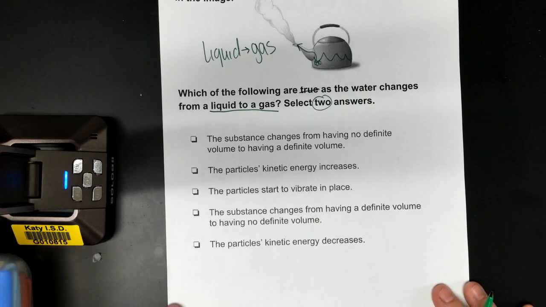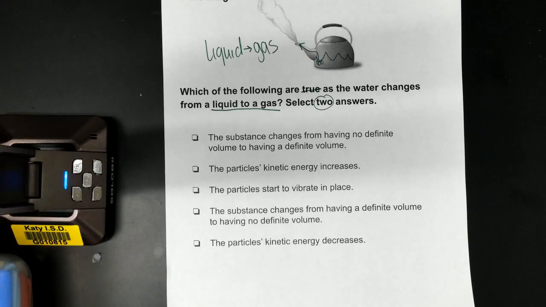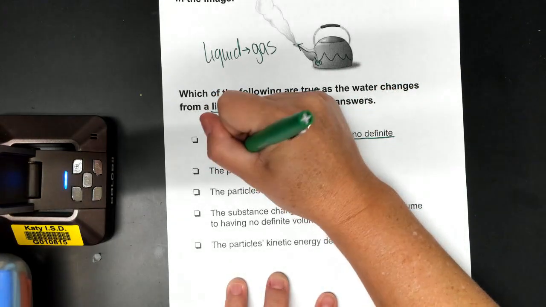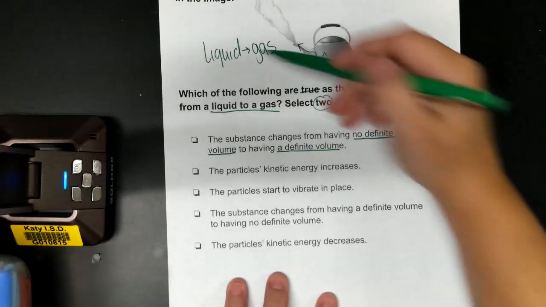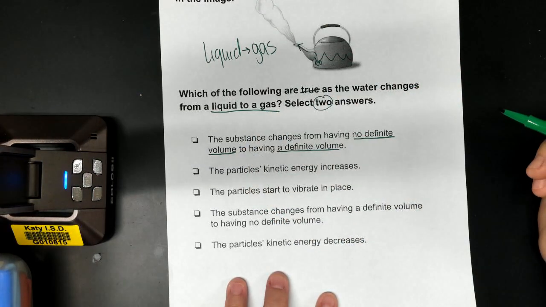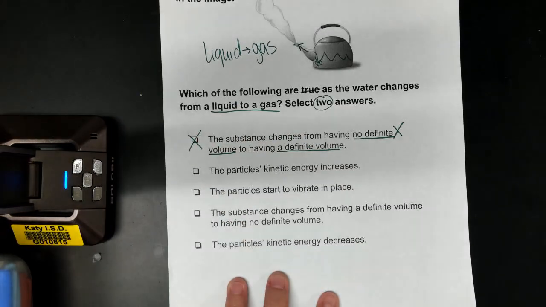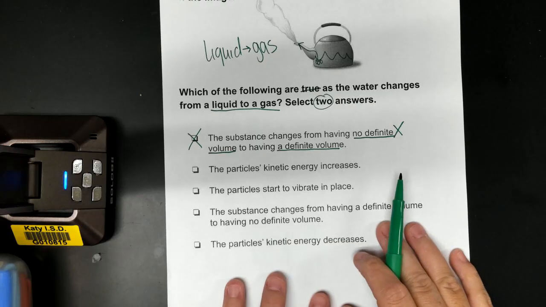I know we're having a change of state going from liquid to gas, and that there are two answers. So when I read the questions, I've got to be in the mindset of liquid to gas and what is true or correct. The substance changes from having no definite volume to having a definite volume. So does a liquid have no definite volume? No. So I automatically know that this is not an answer choice for me. This is kind of backwards.